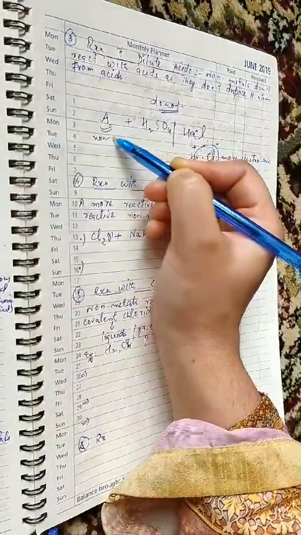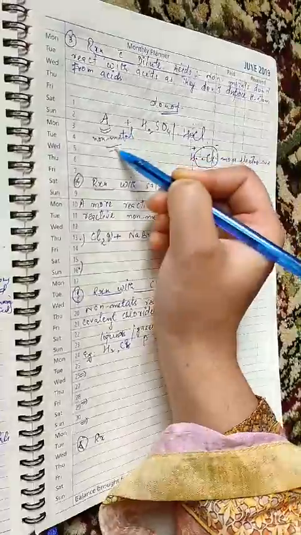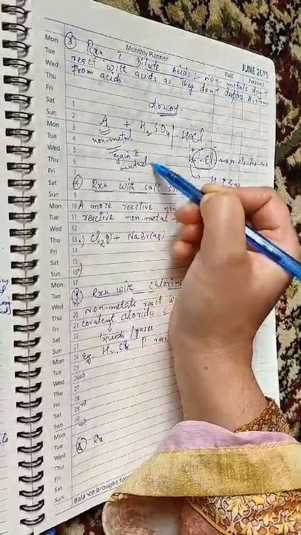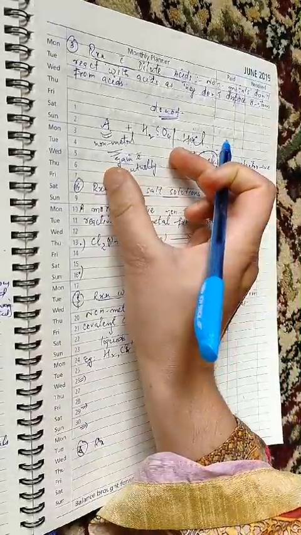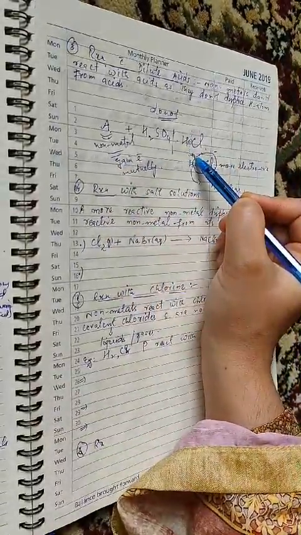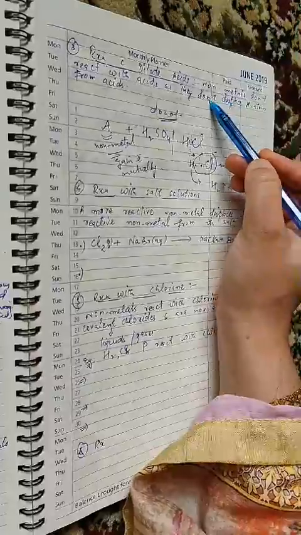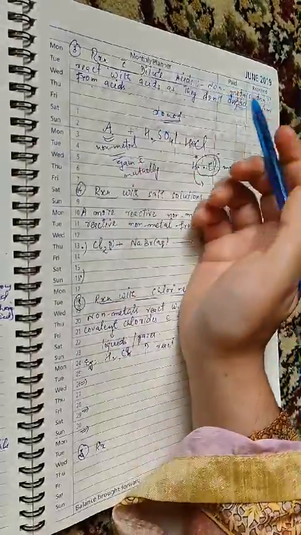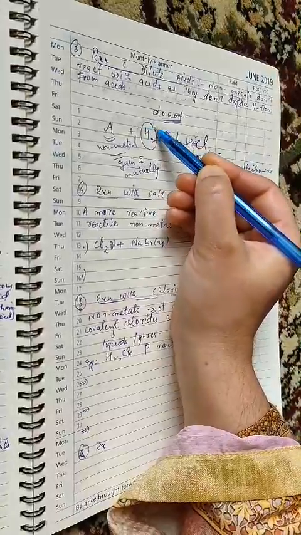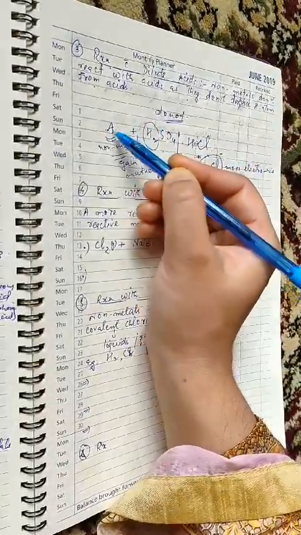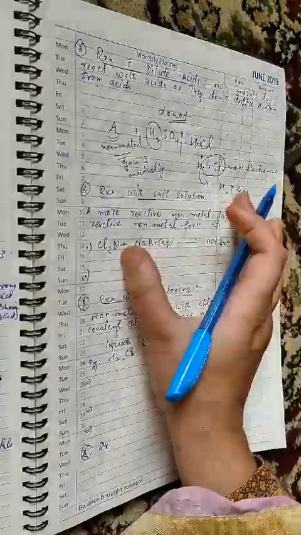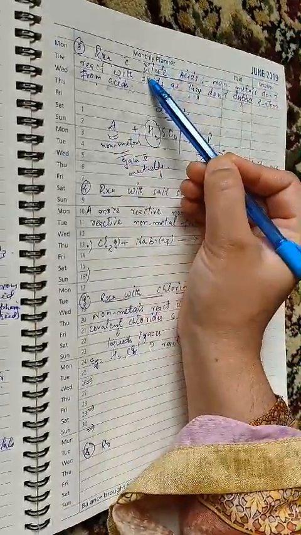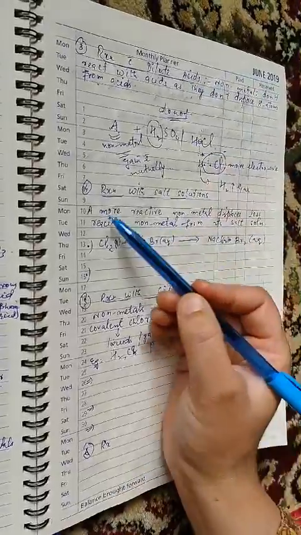But here it is a non-metal, and non-metals only gain electron or they share the electron mutually. So here the reaction will not take place, because they will not displace hydrogen atom from acids. This is the second reason. In order to displace hydrogen atom, the non-metal must be highly reactive in nature. These were the two reasons due to which non-metals will not react with dilute acids.